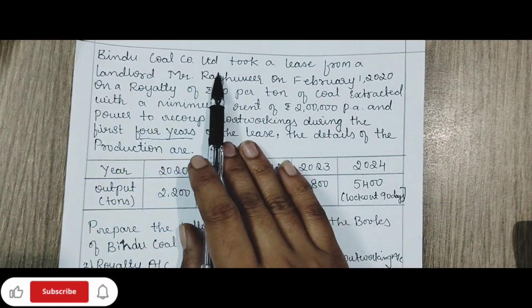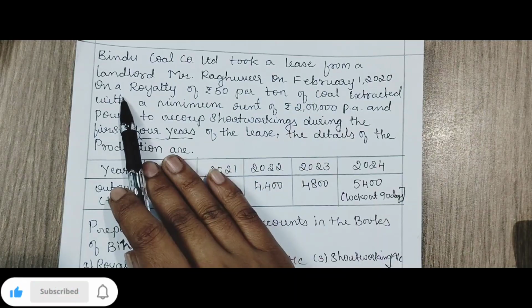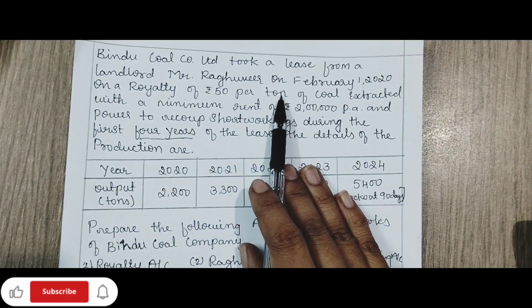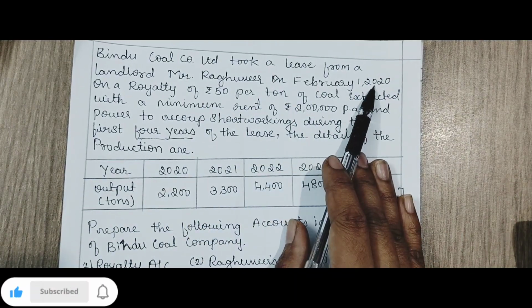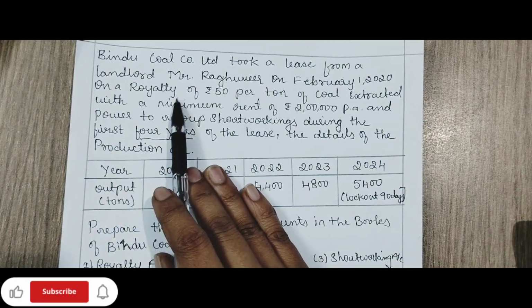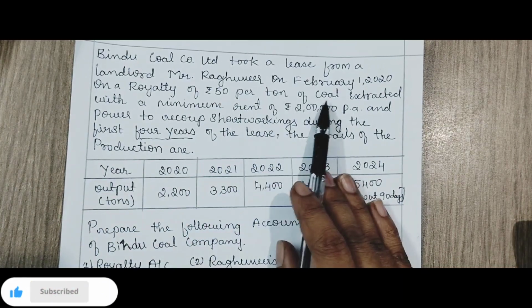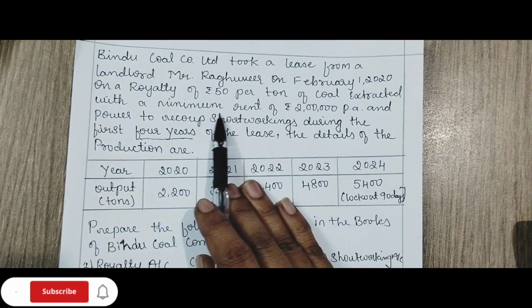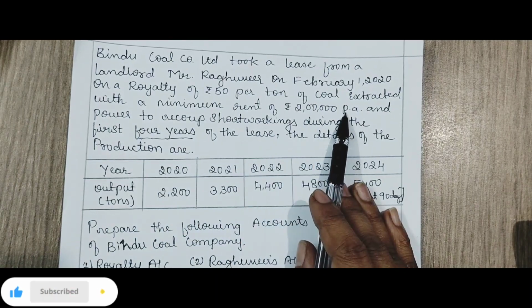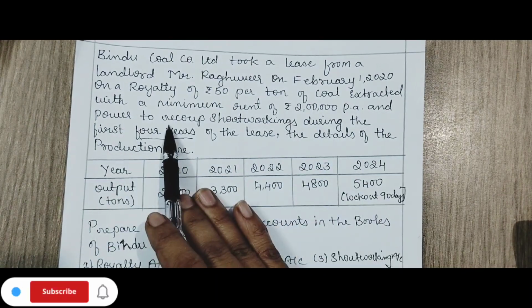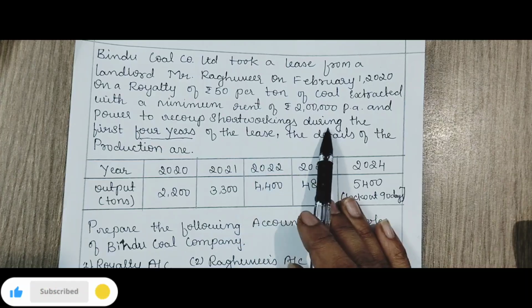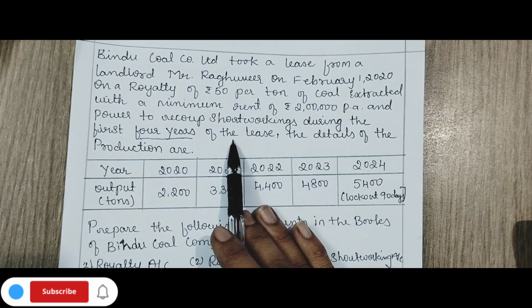Bindu Coal Company Limited took a lease from a landlord, Mr. Raghuveer, on February 1st, 2020, on a royalty of rupees 50 per ton of coal extracted with a minimum rent of rupees 2 lakh per annum and power to recoup short workings during the first 4 years of the lease.